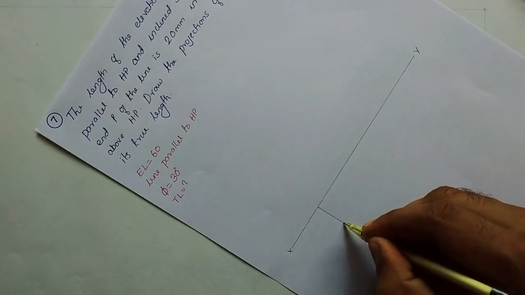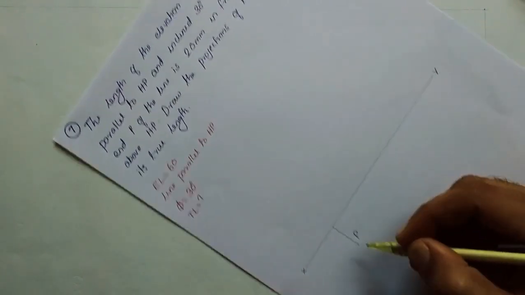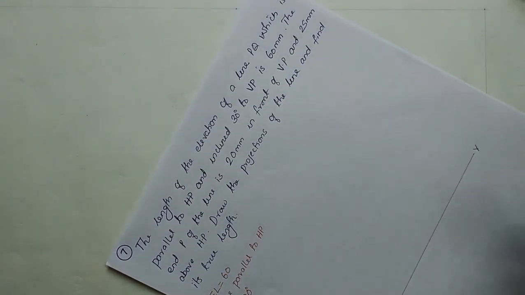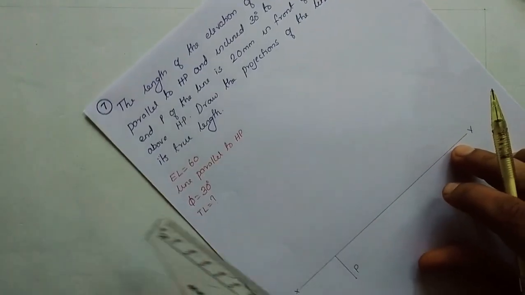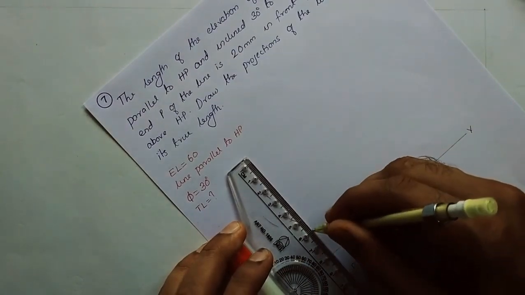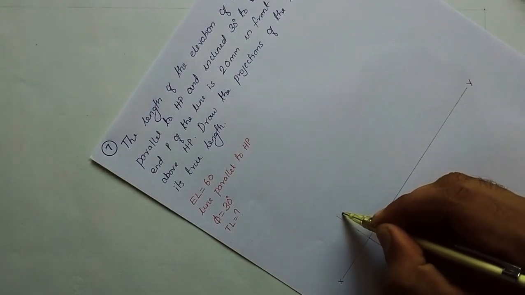So this will be point P, and 25 mm above HP. So 25 mm above HP means when you are observing from the front, you will be able to see the front view of point P above the XY line as P dash. So let us mark it 25 mm above the XY line. So this point, let us mark it as P dash.